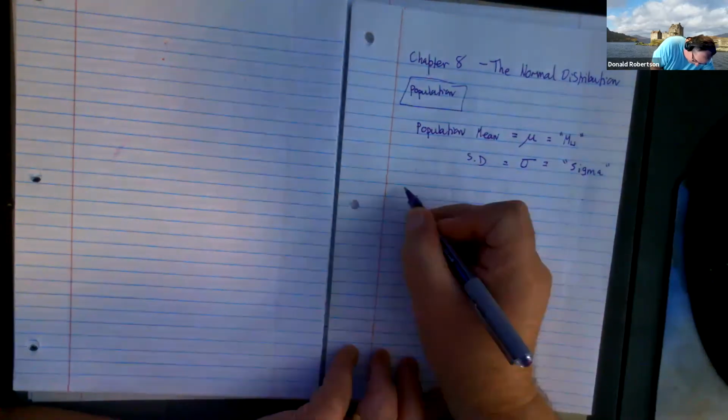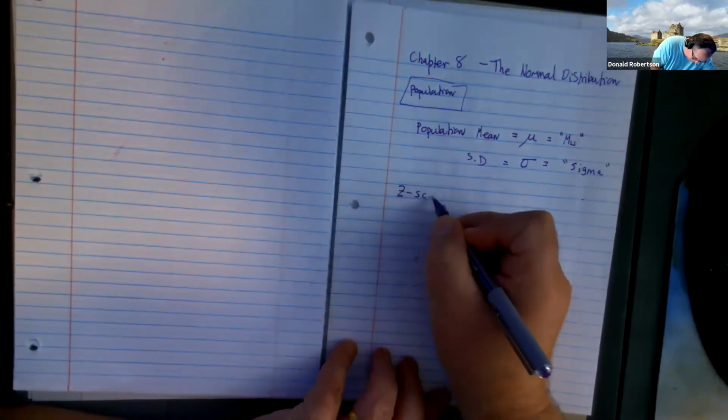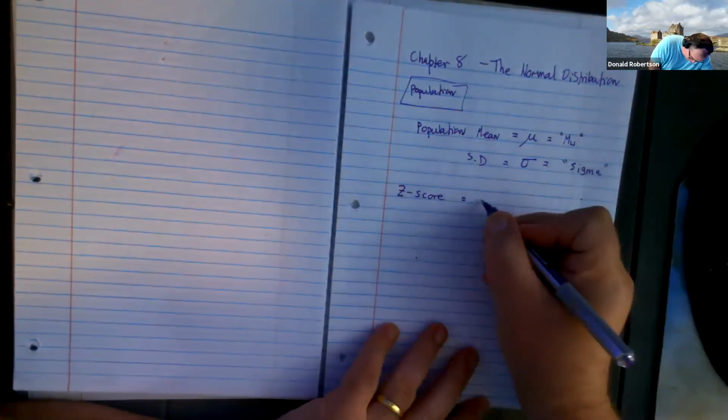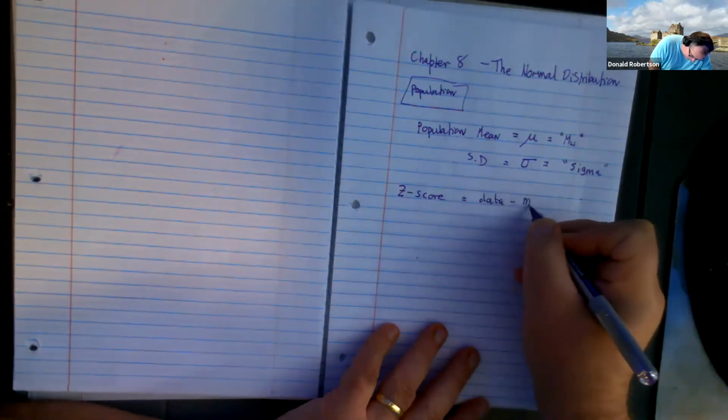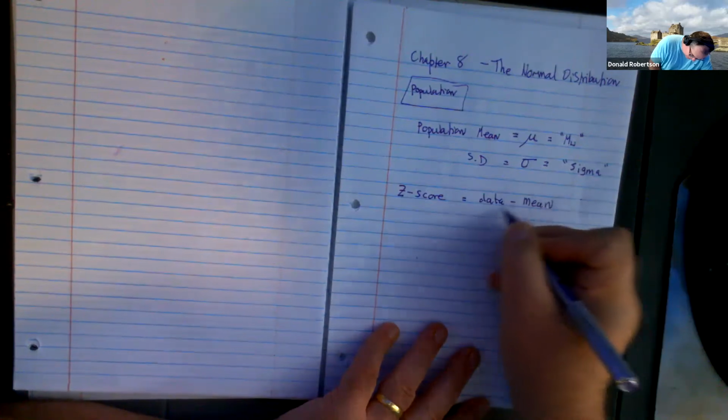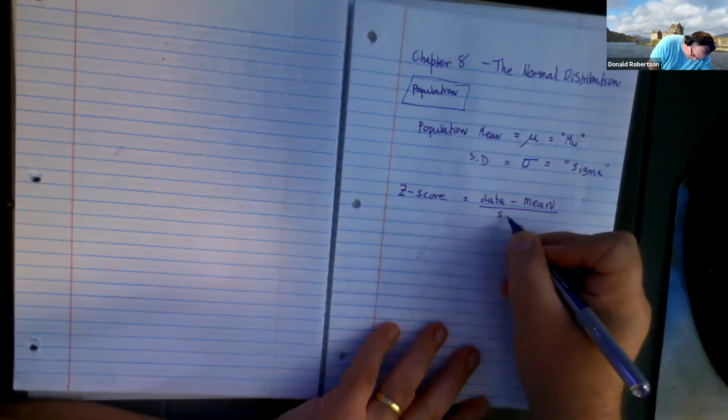Right, now, there's another guy that you've met. Can you remember the guy called the Z-score? The Z-score in very generic form has a formula that looks like this. It's the data, take away the mean, divided by the standard deviation.